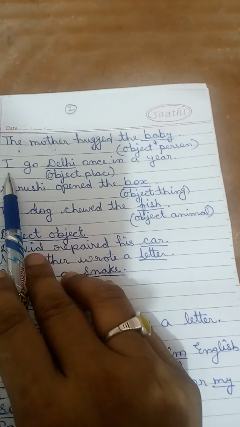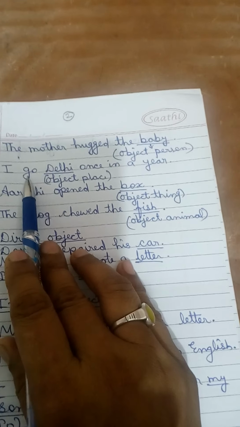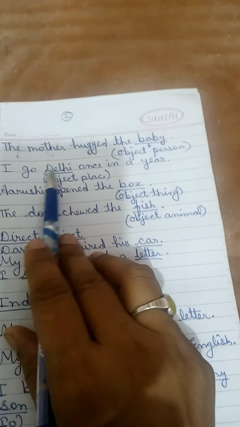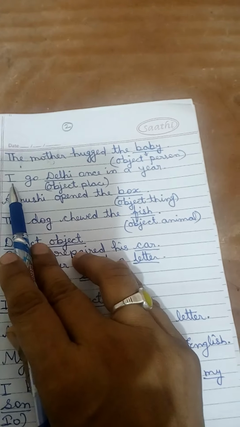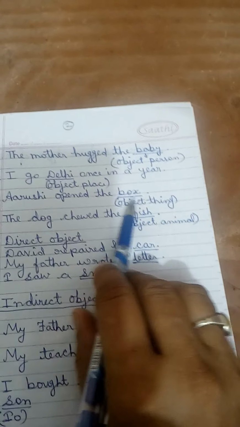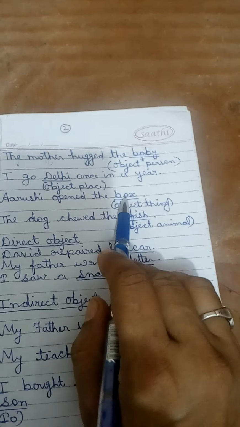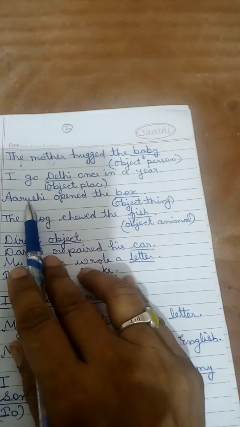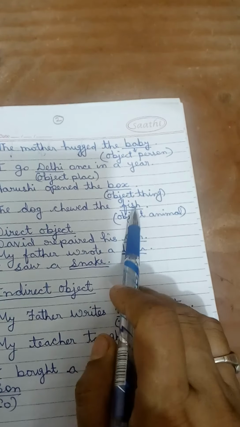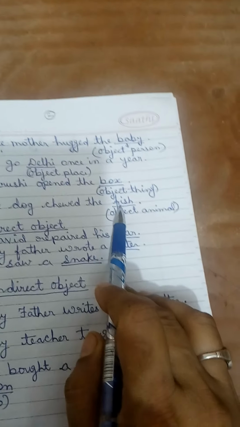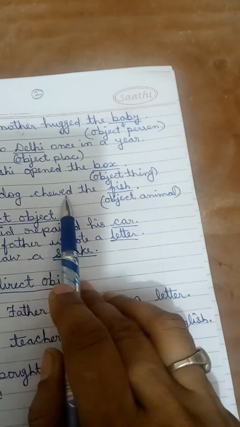In the next sentence you see, I go to Delhi once a year. Here I is the subject and the action is go. Delhi is the object. It is a place. The place receives the action of the subject I. Then, Arushi opened the box. Here the box is a thing, and the thing is receiving the action from Arushi. Then in the last sentence you see fish. Fish is an animal. It comes under the animal category. So fish receives the action of the dog. The dog chewed the fish.